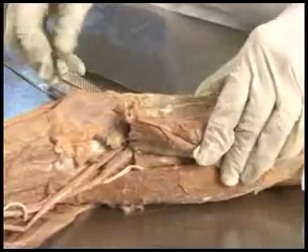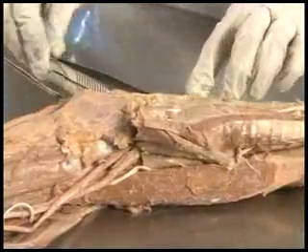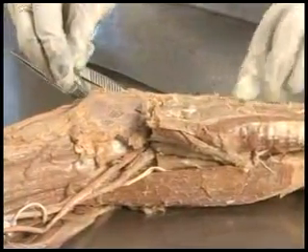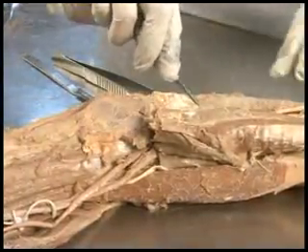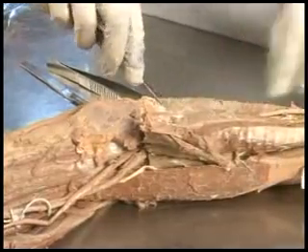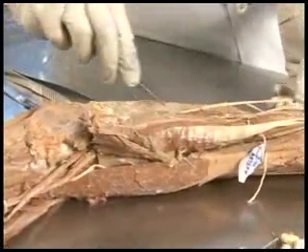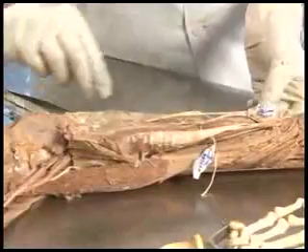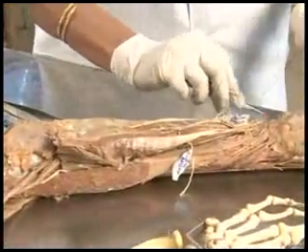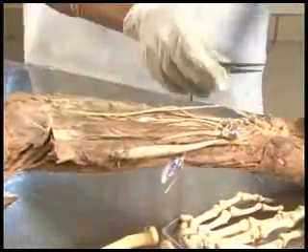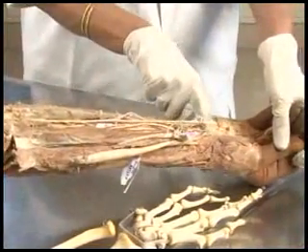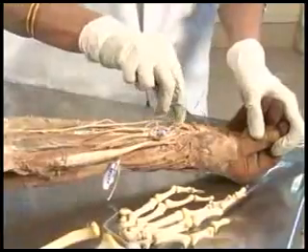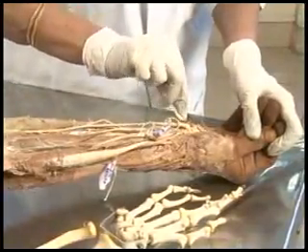Coming to the ulnar nerve, it lies behind the medial epicondyle of the humerus, where it can be palpated. It passes between the two heads of flexor carpi ulnaris and lies on the medial side of the forearm and enters the palm. In the palm, it lies superficial to the flexor retinaculum and divides into a superficial branch and a deep branch.